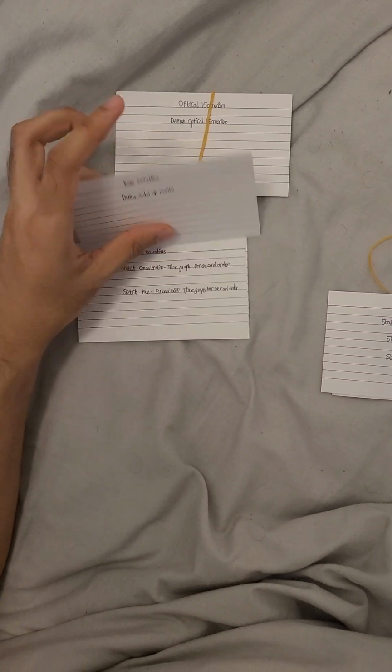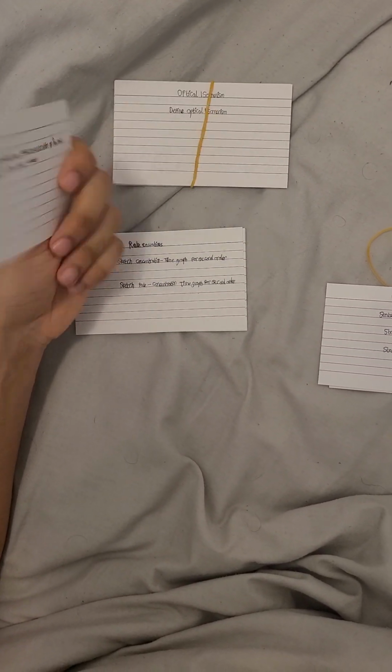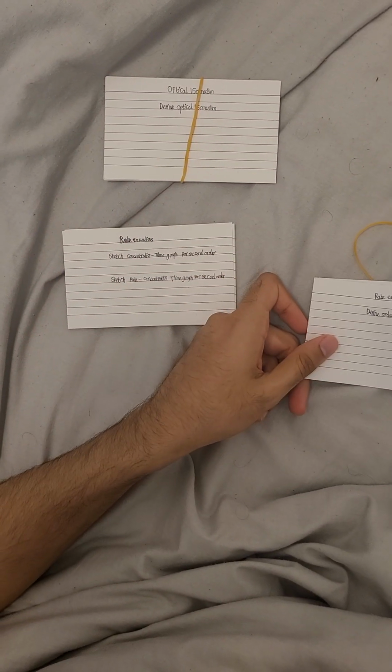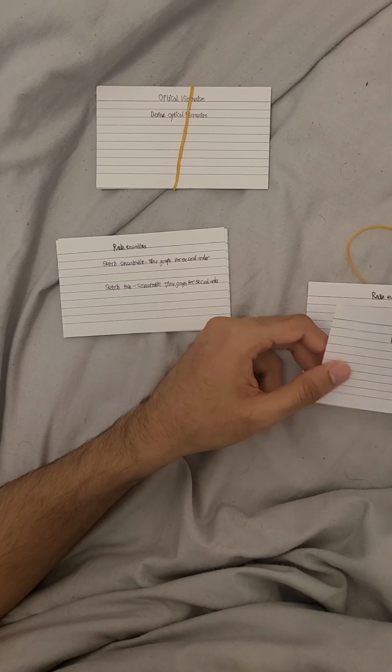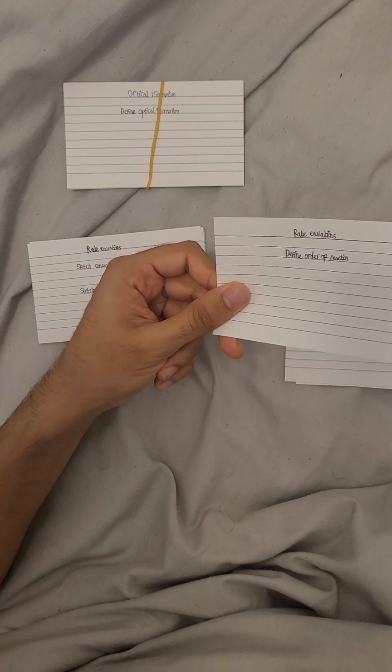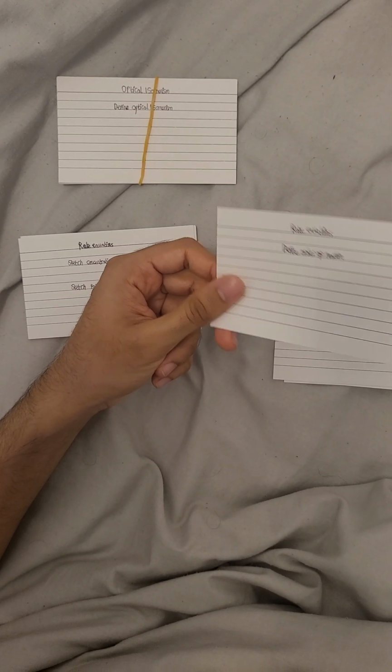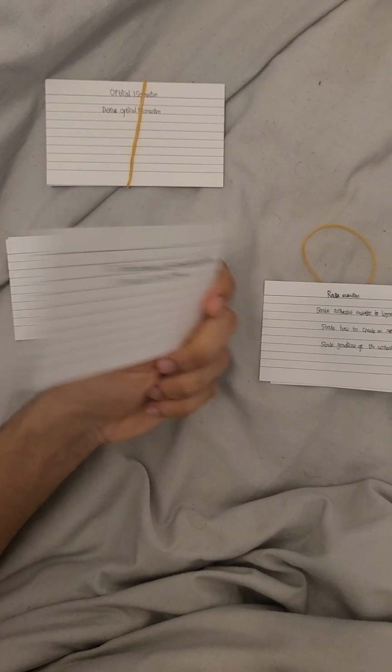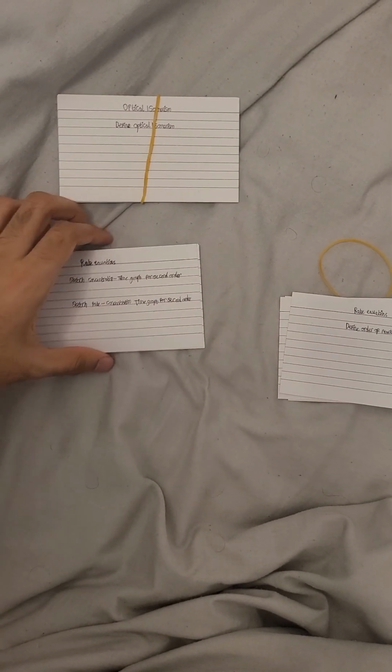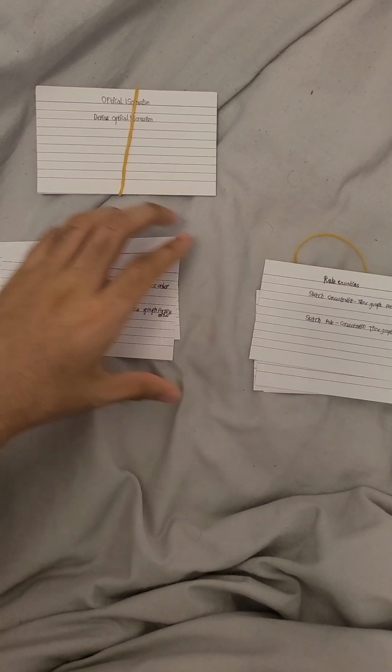Order of a reaction: the sum of the powers to which the concentration of a reactant is raised in the rate equation. And be very careful, that's order of reaction. If it's asking you about the overall order, then you say the sum of the powers to which the concentrations of reactants are raised in the rate equation.